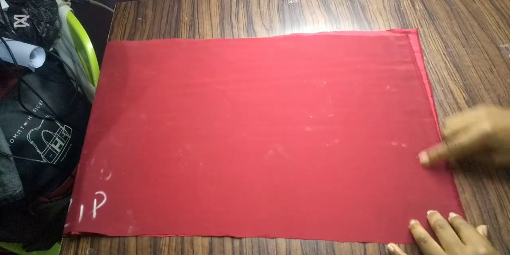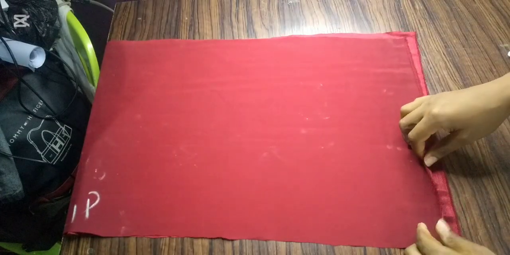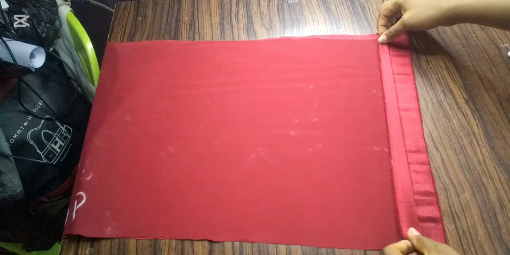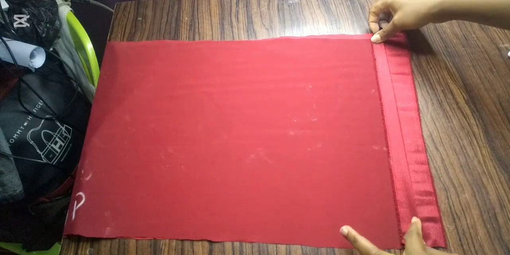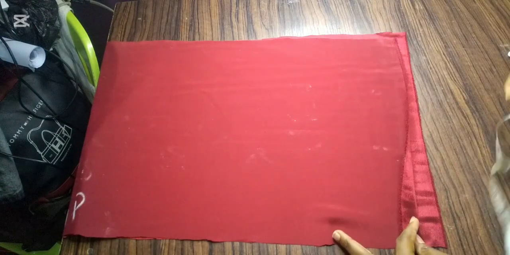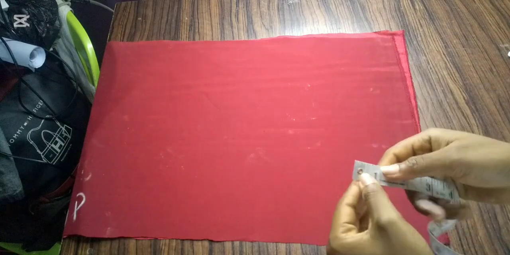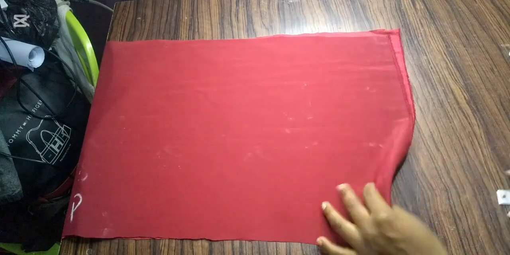Done. That's done. So I'll fold this part right now. I'll fold using my Emmy gum just like this. You can fold using 1 inch. I'll fold it like this using 1 inch, and I'll use my Emmy gum to fold this. And I'll also do the same thing for my front piece too.